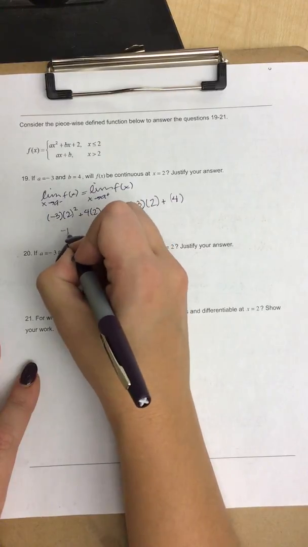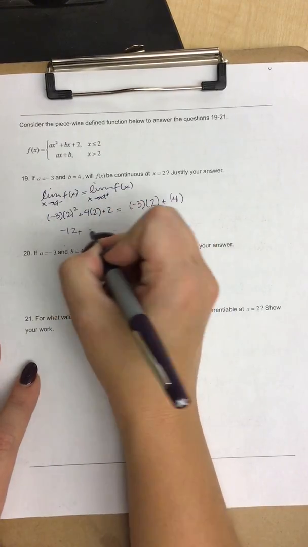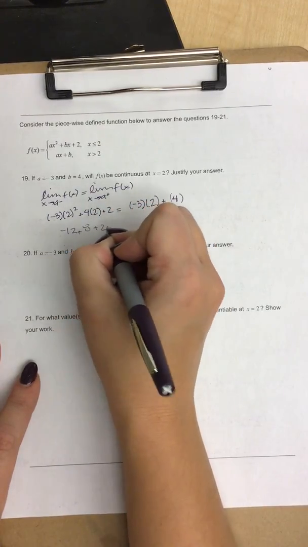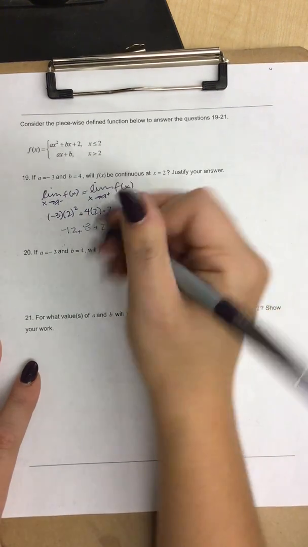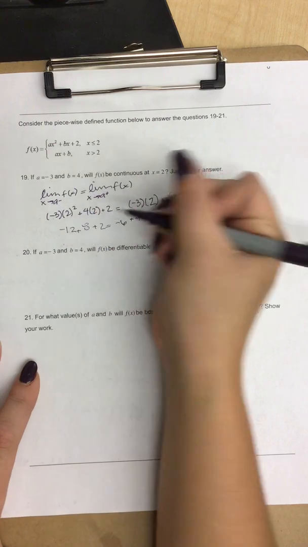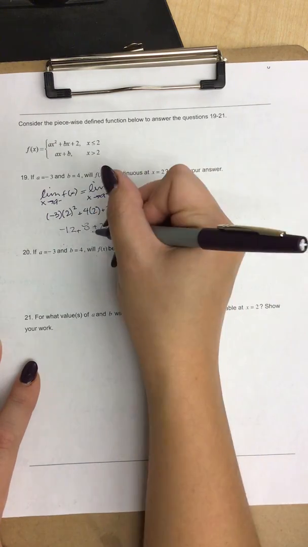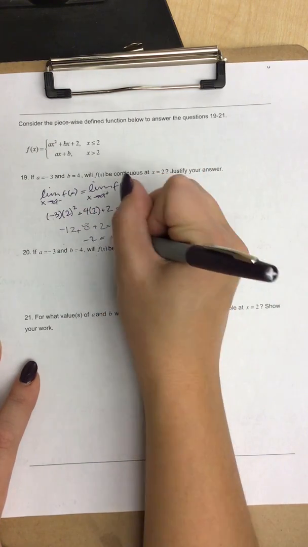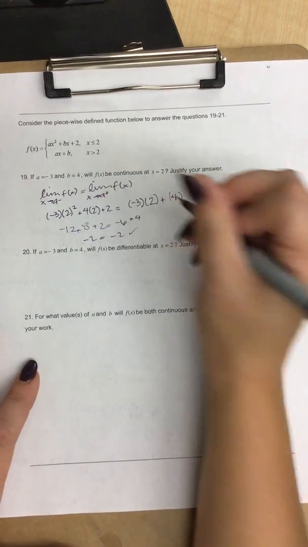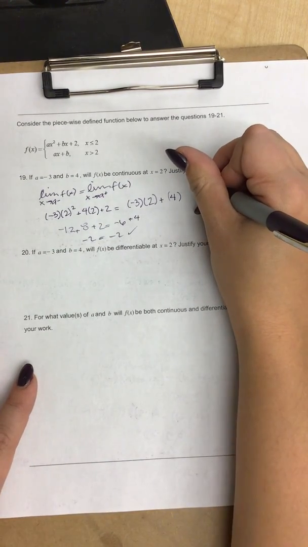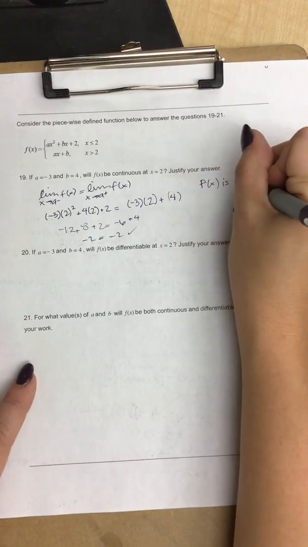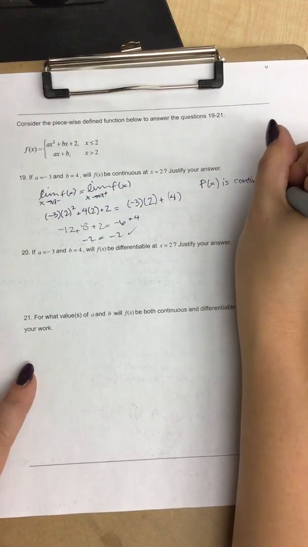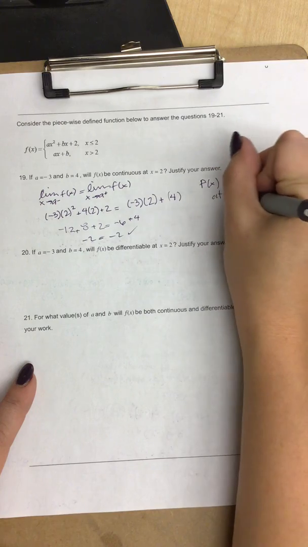So that's negative 12 plus 8 plus 2, and 6 plus 4. So I get negative 4 plus 2 is negative 2 equals negative 2. Yes, that's true. Therefore, f of x is continuous at x equals 2. Okay.